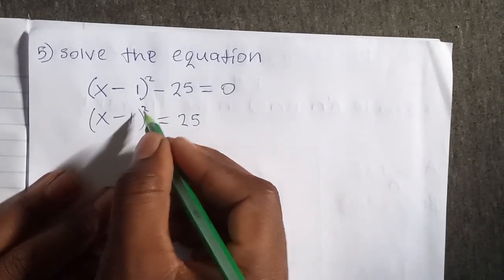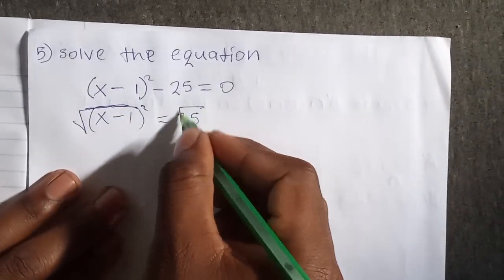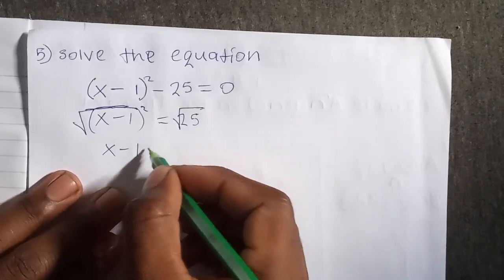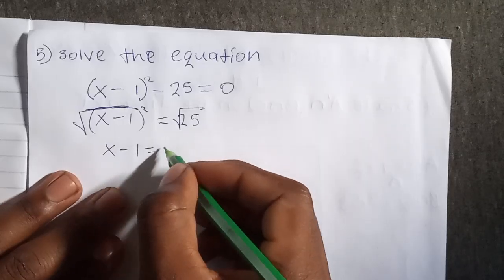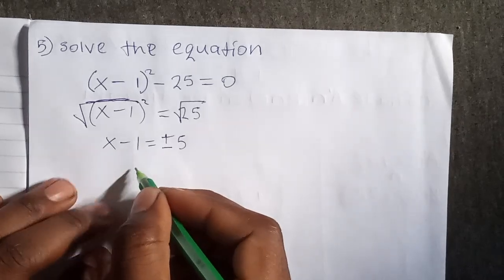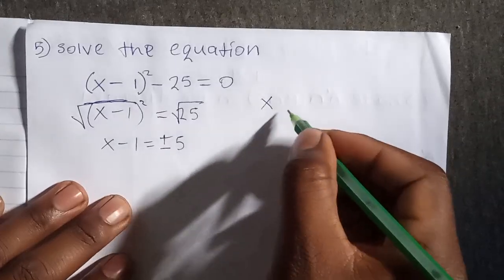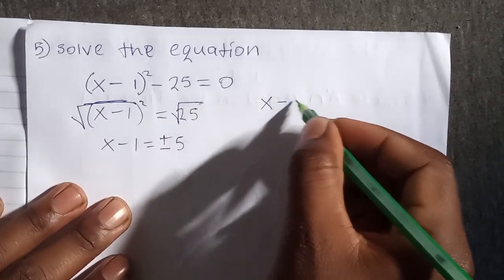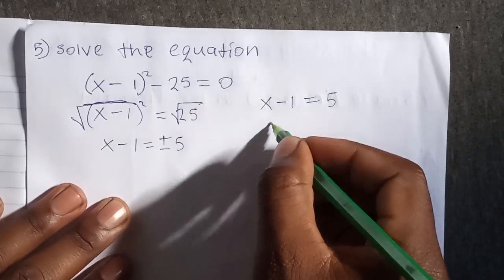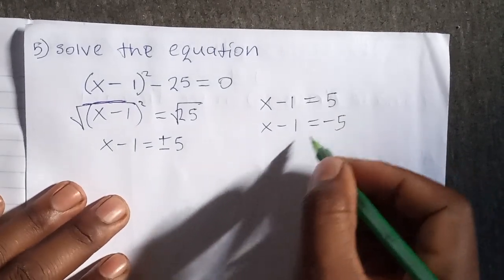To get rid of the square, we introduce square roots. So for x minus 1, the answer will be either positive or negative 5. Then we say x minus 1 is equal to 5, and x minus 1 is equal to negative 5.